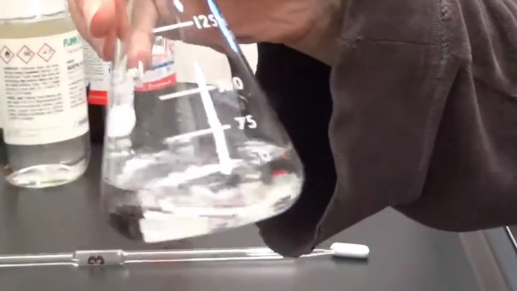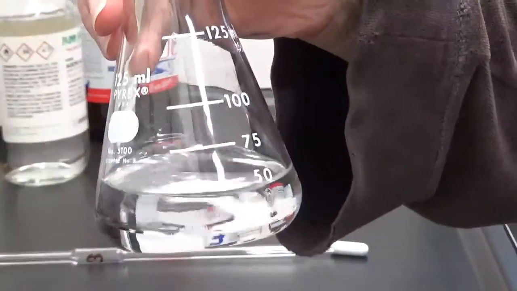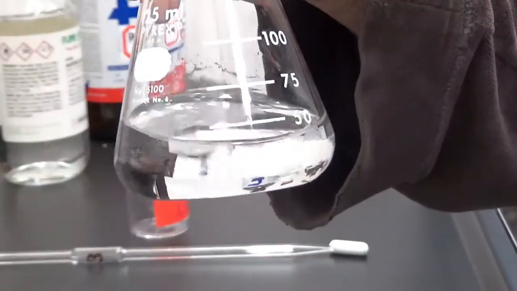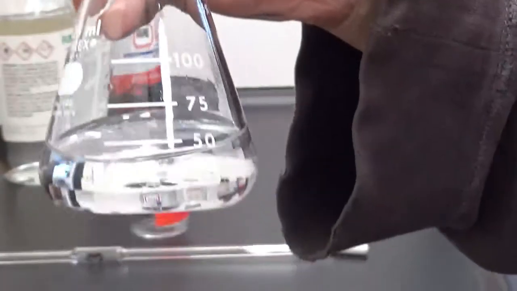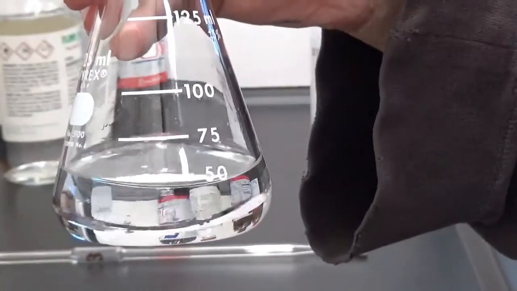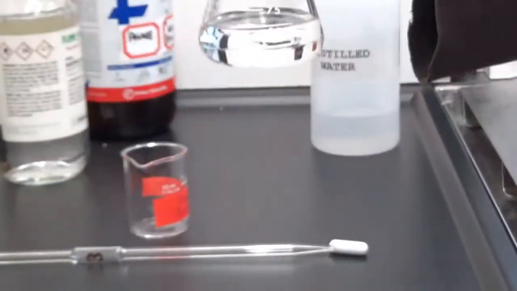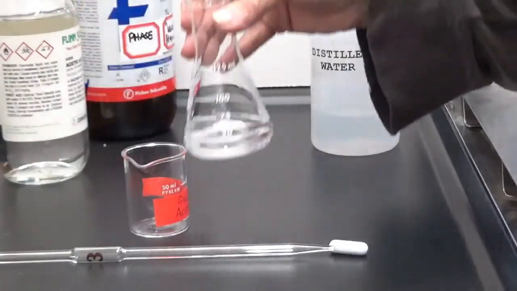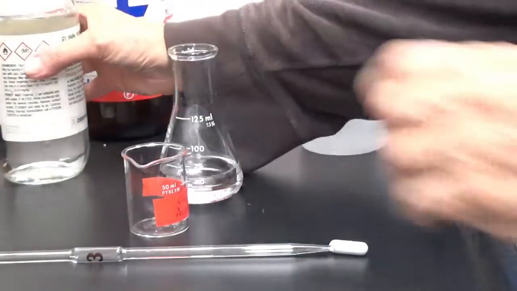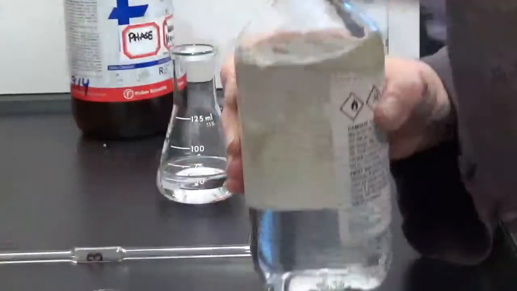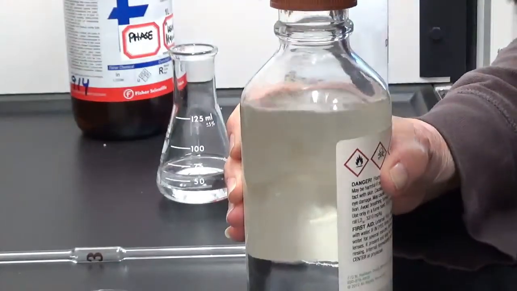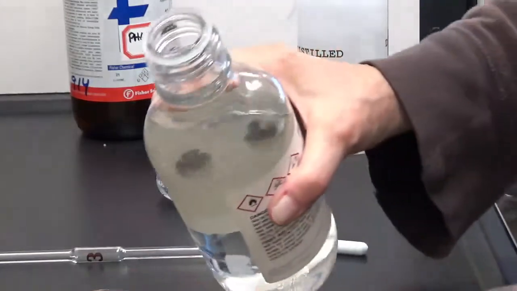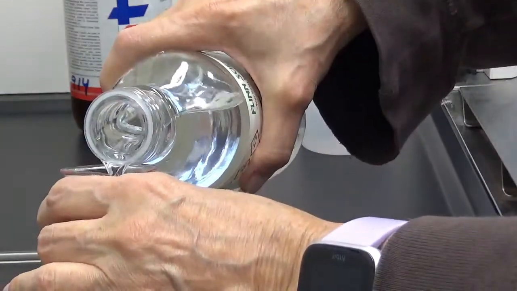So what I have here is a sample where I have pipetted 25 milliliters of butanol and 25 milliliters of water. And for part 4, I'm going to take some glacial acetic acid, a small amount, just 3 milliliters. So I'm just going to put a little bit in here.